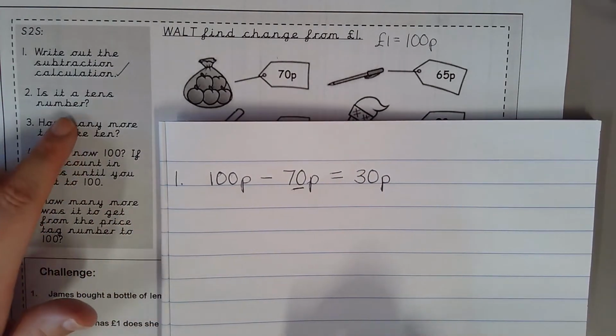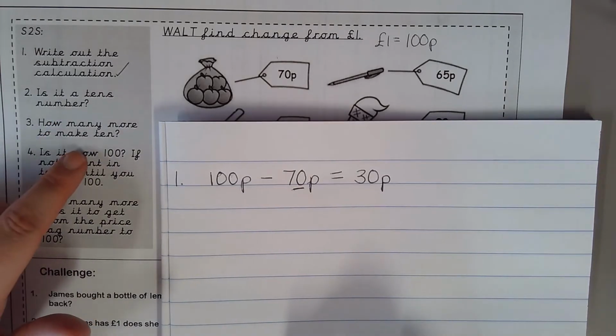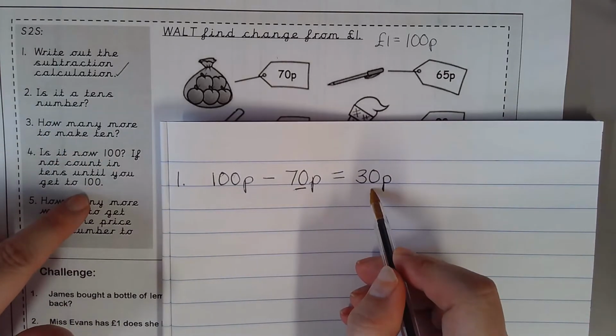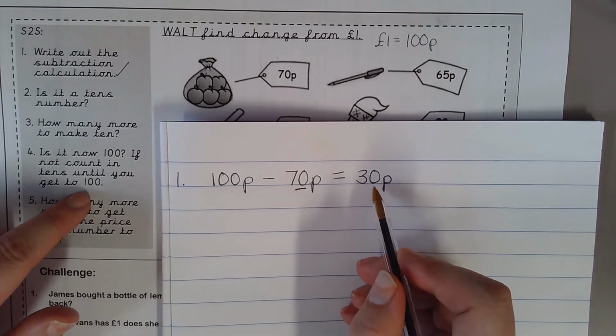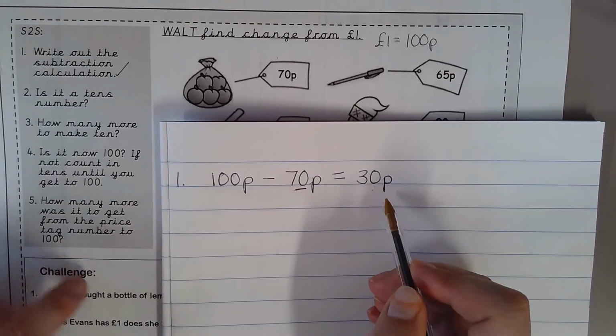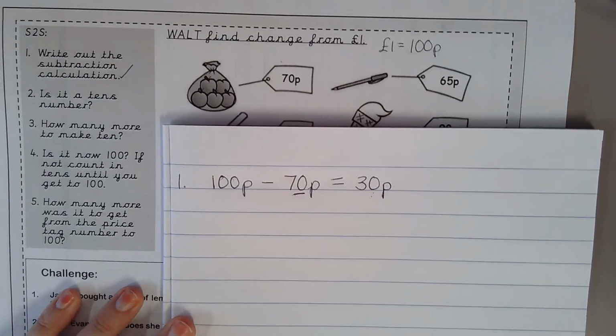So, is it a tens number? Yes. How many more to make 100? 3 tens, 30p. Would it now add up to 100? Yes. Let's look at the next one.